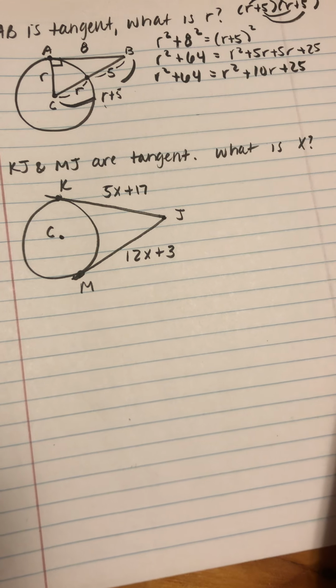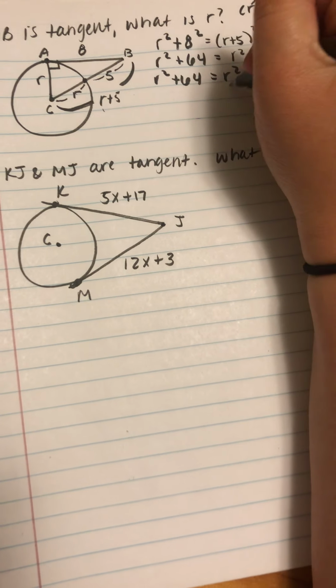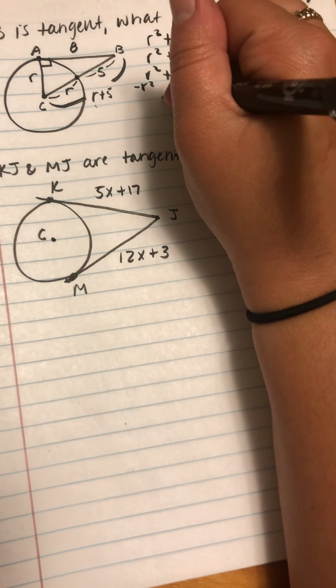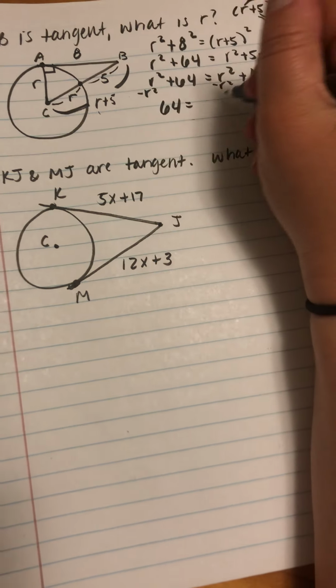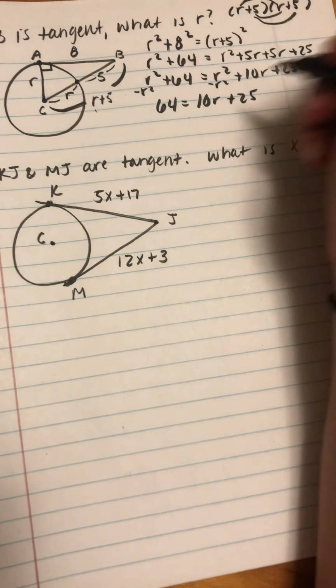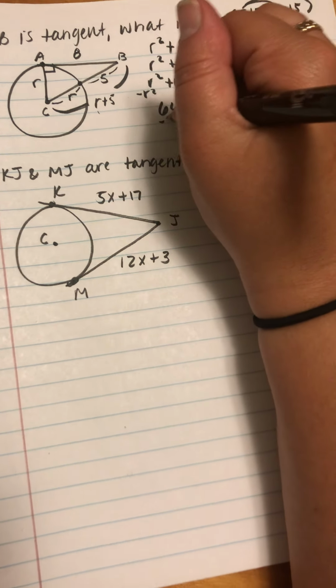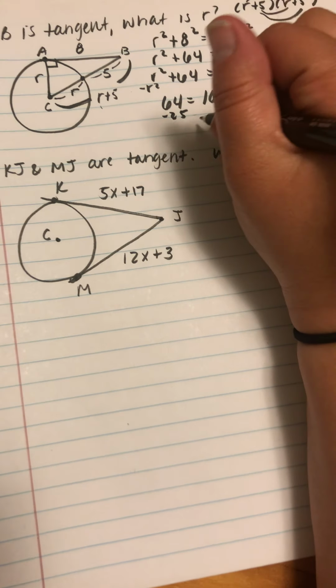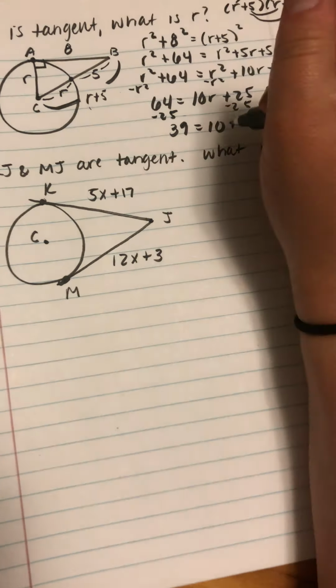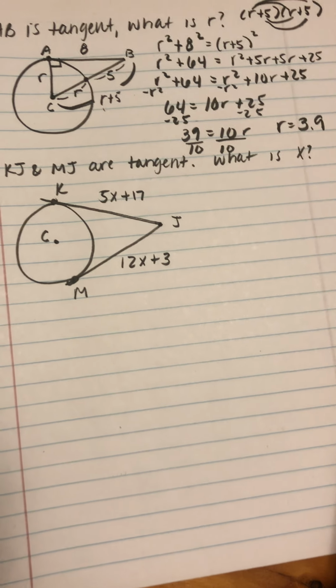If I want to solve this, I can notice that if I subtract the r squared on both sides, it cancels out. I'm just left with 64 equals 10r plus 25. I can subtract the 25 on both sides and end up with 39 equals 10r. It's not going to come out perfect when I divide by 10, but I'll get r is equal to 3.9, which is good enough. We can use our decimals.